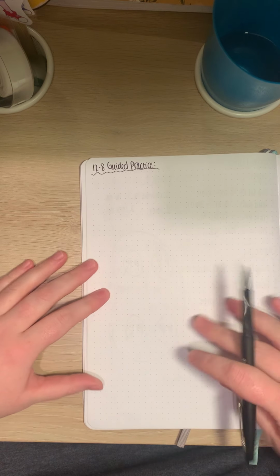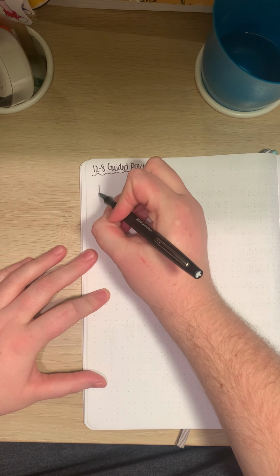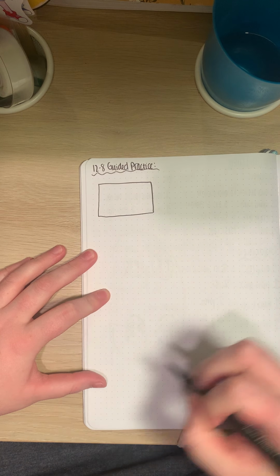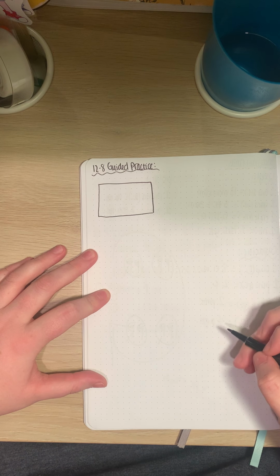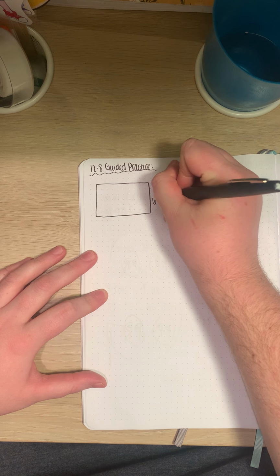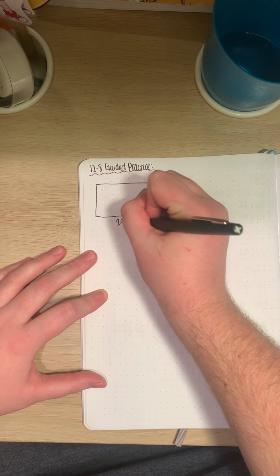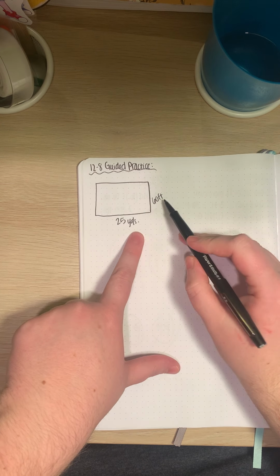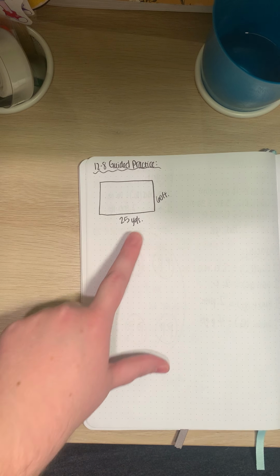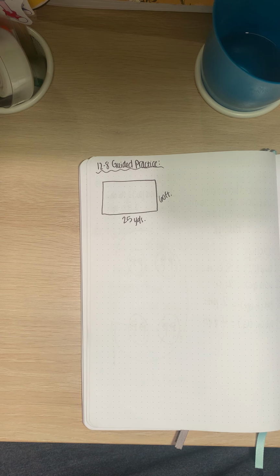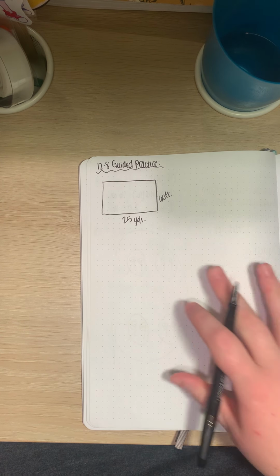And so I have a pool. I'm going to draw this. I have a pool, and it is 60 feet by 25 yards. Okay. So already we see that our units are different here, but we know that we can easily convert that if we need to. So my ultimate goal for this problem is to find the perimeter of the pool.